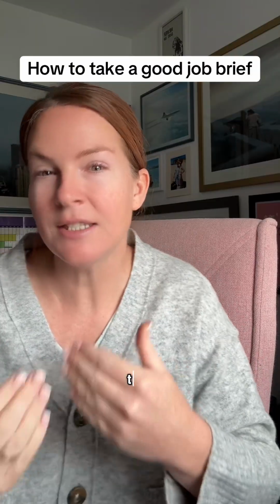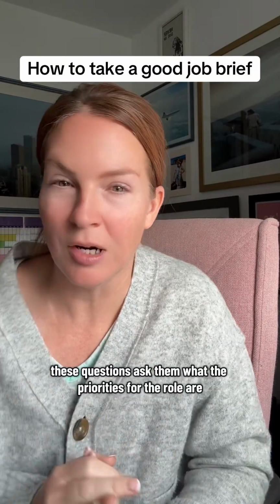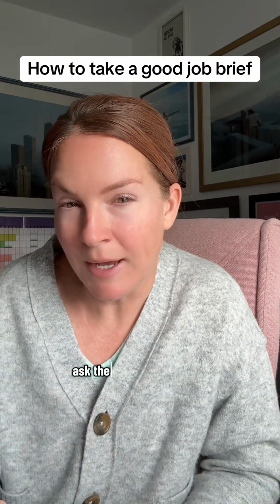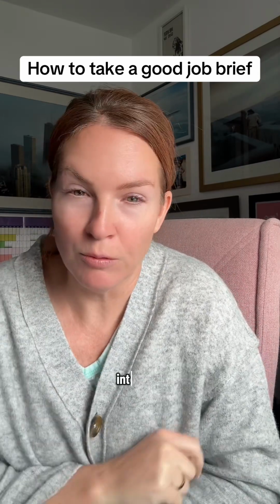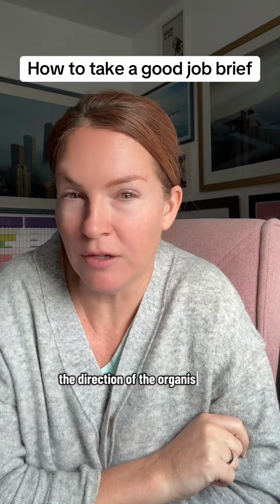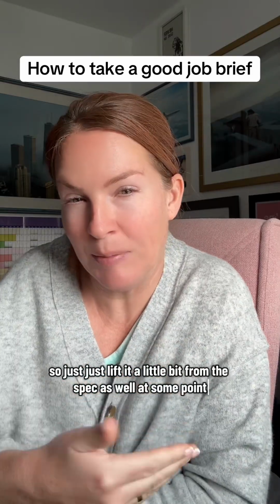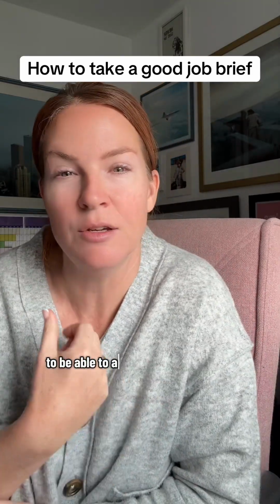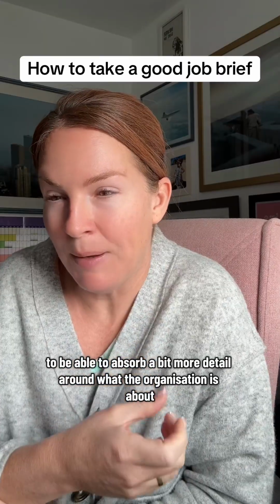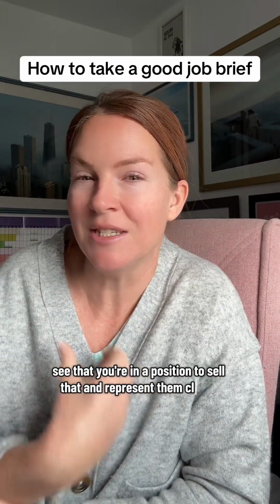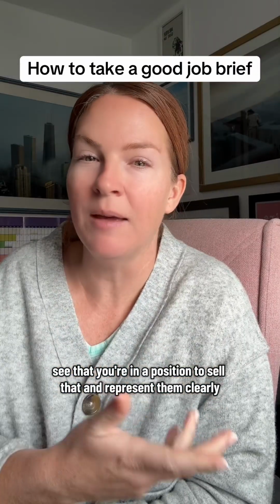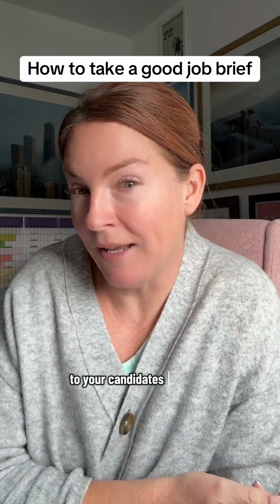And then just take each question, ask them what the priorities for the role are. Ask them to talk about the organisation as a whole, and the direction of the organisation. So just lift it a little bit from the spec as well at some point to be able to absorb a bit more detail around what the organisation's about, so that you're in a position to sell that and represent them clearly to your candidates.